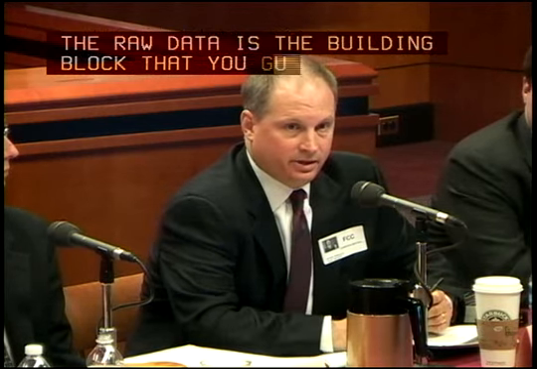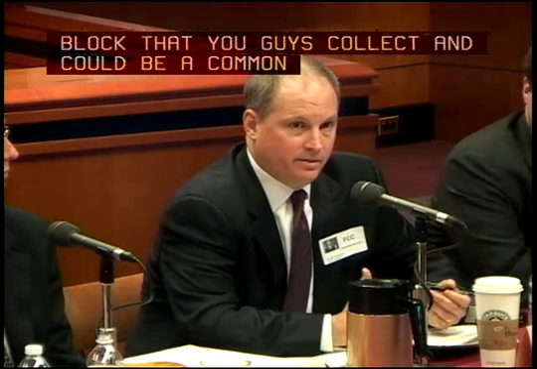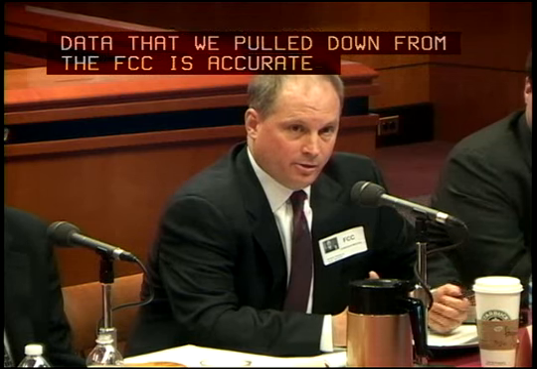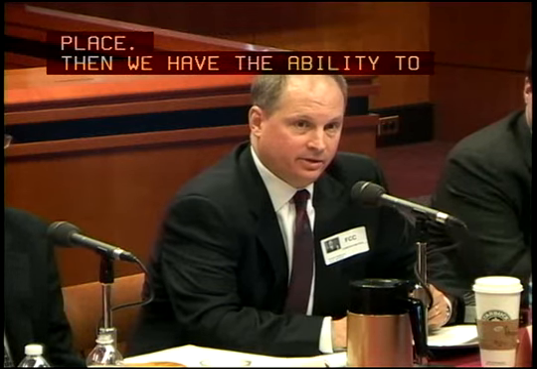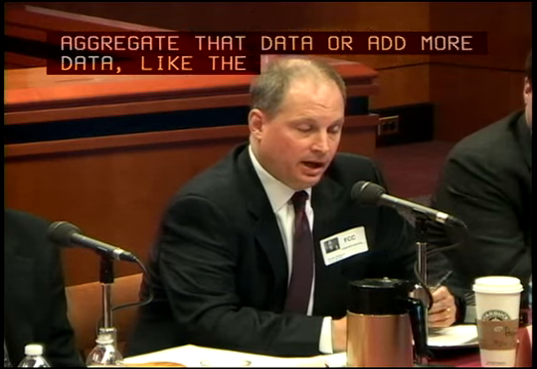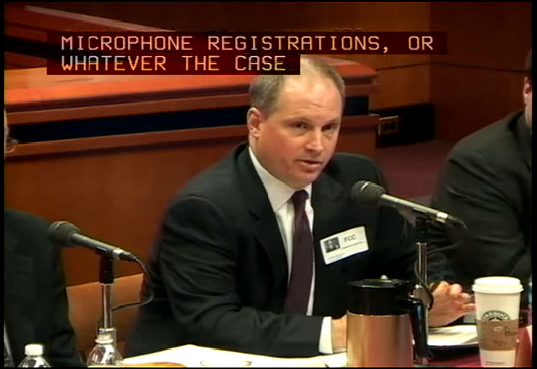Yes, third parties. The raw data, though, I think, as most everybody says, is the building block, that you guys collect and that could be of a common format and then available. I mean, the TV whitespace database proponents are also saying the same thing. We can make sure that the data that we pull down from the FCC is accurate in the first place, but then we have the ability to aggregate that data or add more data, like the wireless microphone registrations or whatever the case may be, to that particular database. So I'd say yes, without a doubt, you have to enable the third parties.